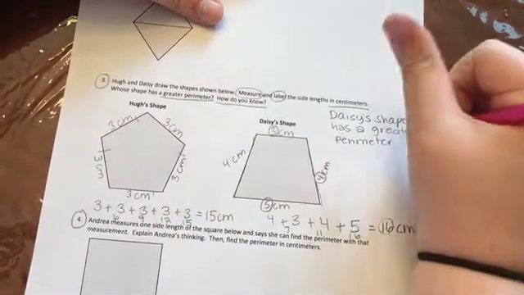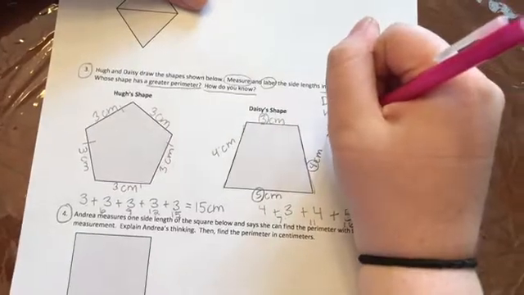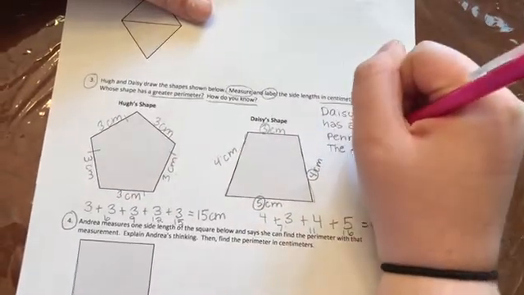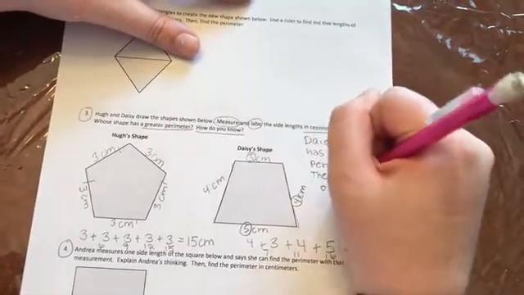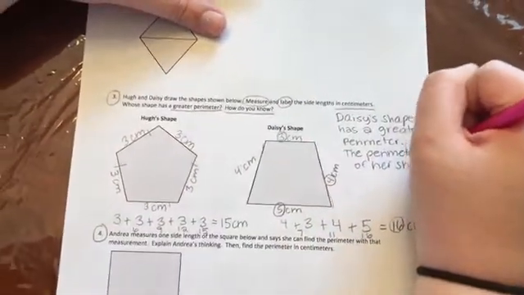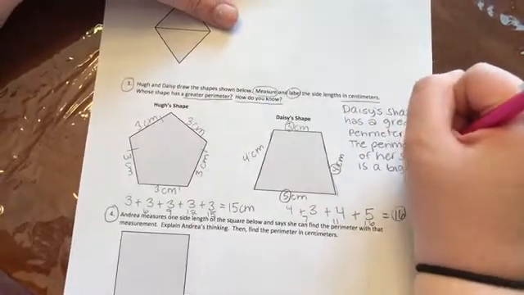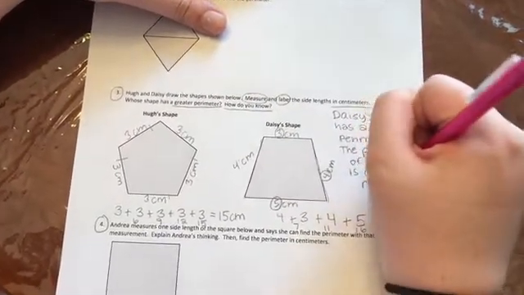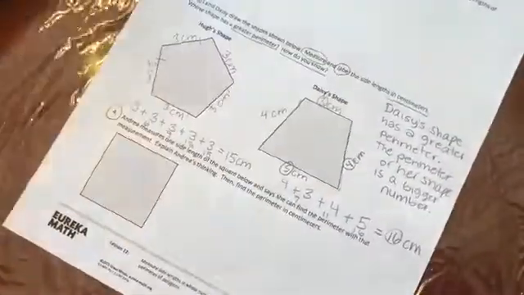And it says, how do you know? So we're going to put a period, and then we're going to say the perimeter of her shape is a bigger number. And there you go. That is our answer to number 3.